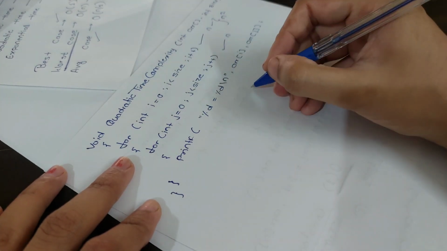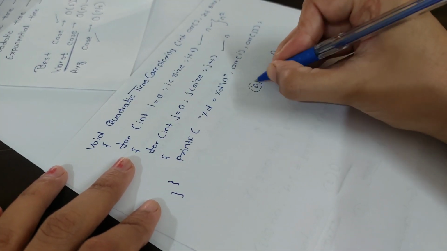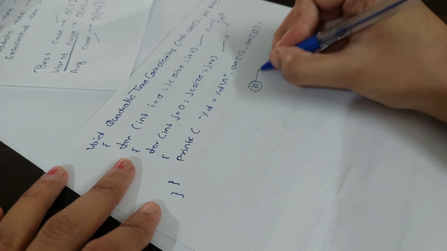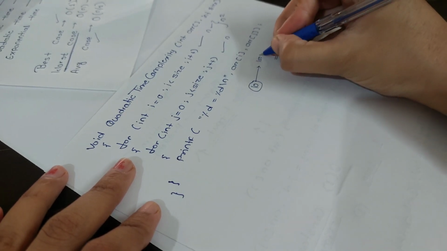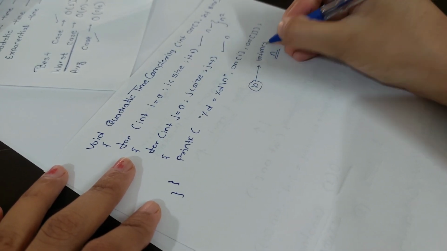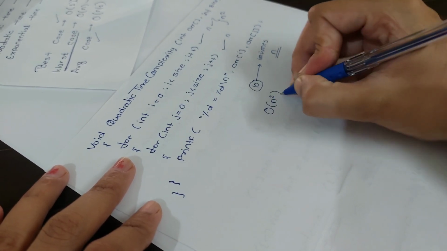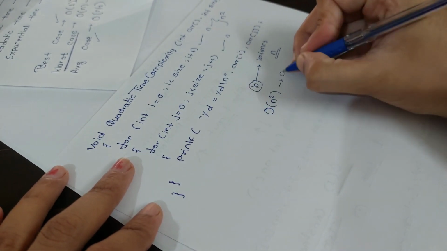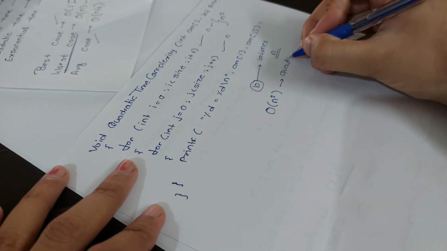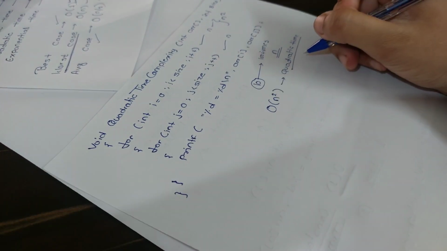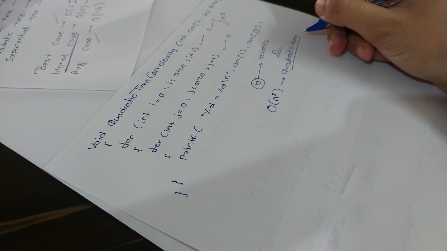So if the array has 10 items, we have to print 100 times. This function runs in O of n square time, which is quadratic time.